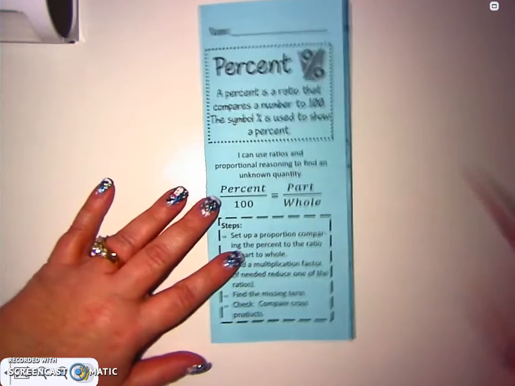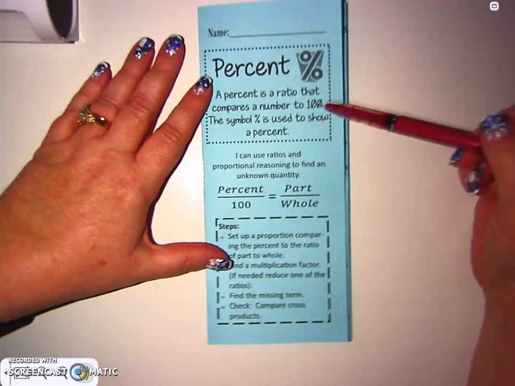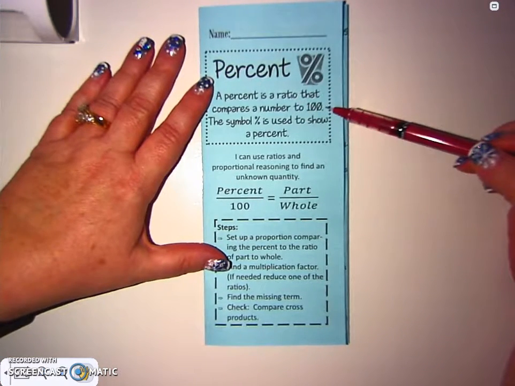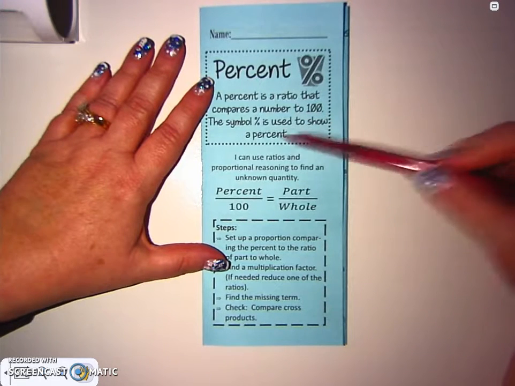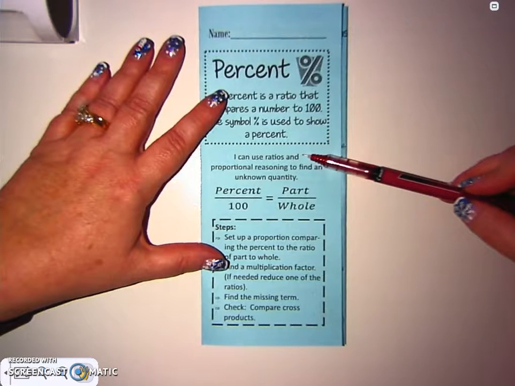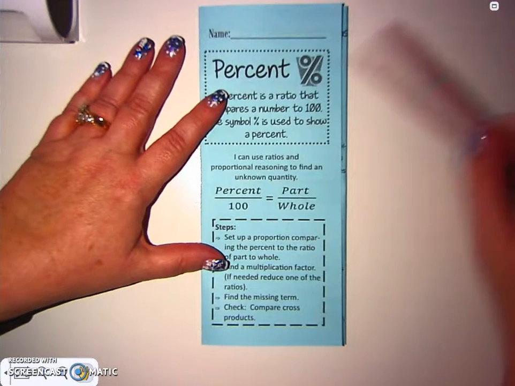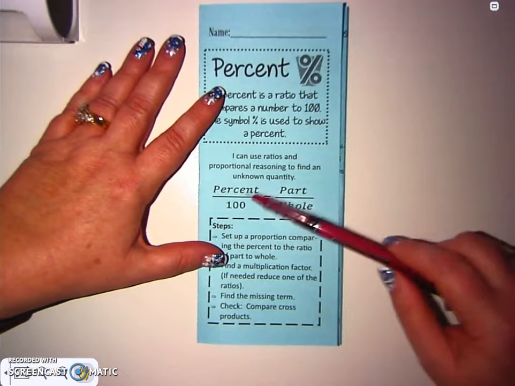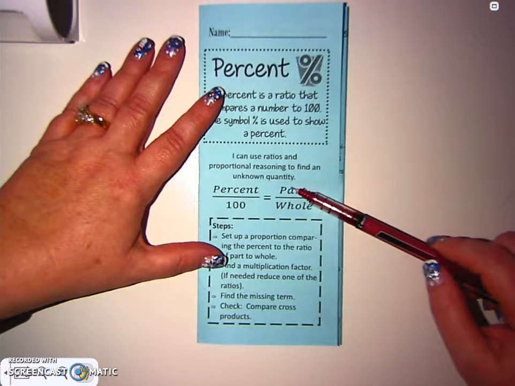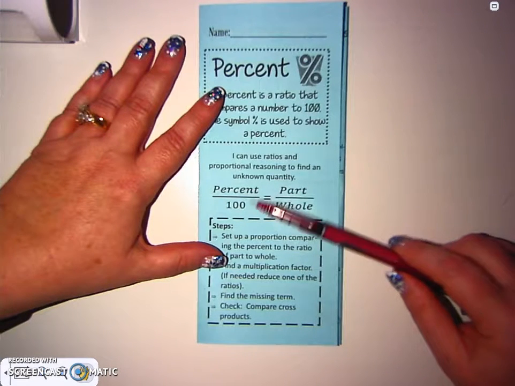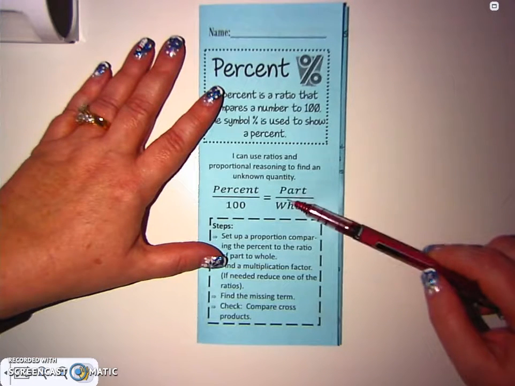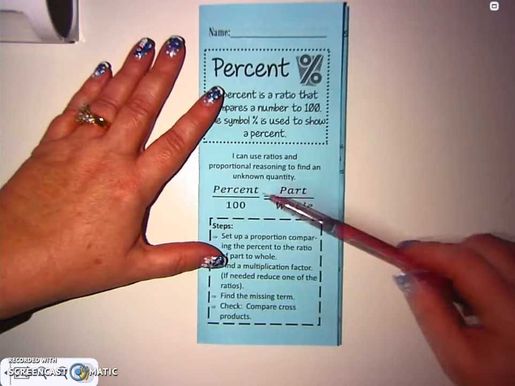All right, so we see up here on the front that the note: percent, a percent is a ratio that compares a number to 100. The symbol % is used to show a percent. So what we're using this for is to show that I can use ratios and proportional reasoning to find an unknown quantity. That means if I know the percent in 100 and maybe the whole, I can find the part. Or if I know the percent in the 100 and the part, I can find the whole. Or if I know both the part and the whole, I can find the percent.